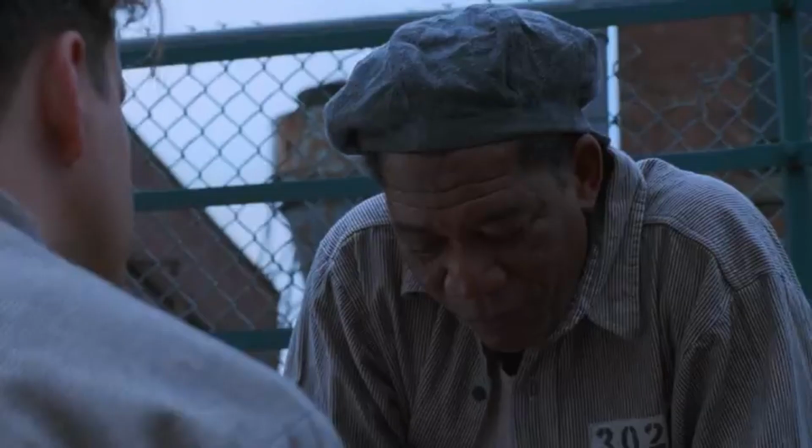And finally, the resolution centers around themes of hope and friendship. This is where the emotional depth of the story shines through. Despite the grim circumstances, Andy's journey is about rediscovering hope, and that hope is embodied in the friendships he forms with fellow inmates.